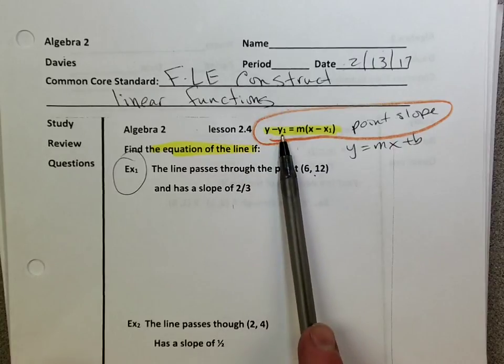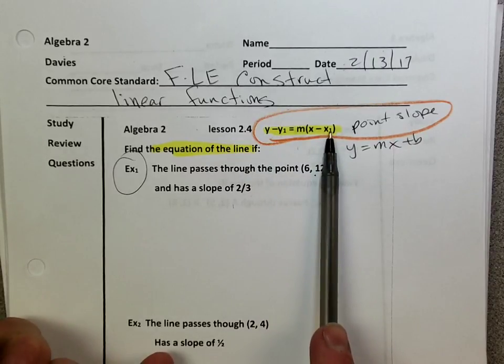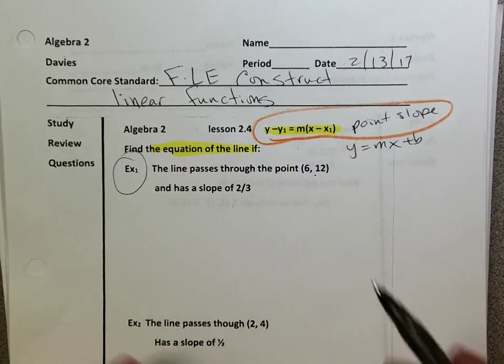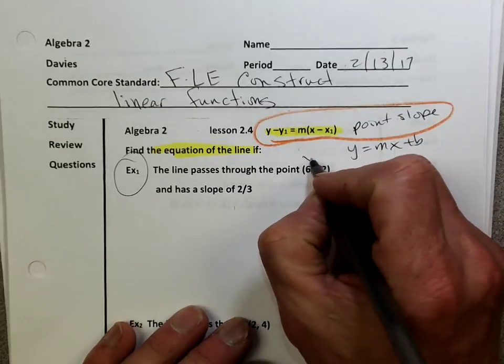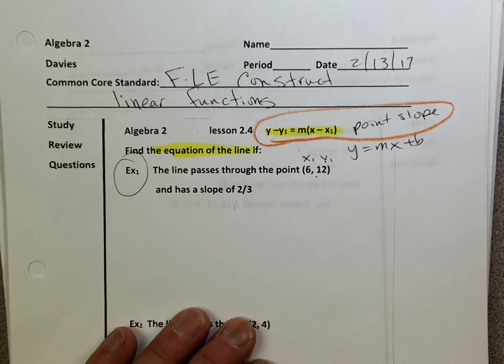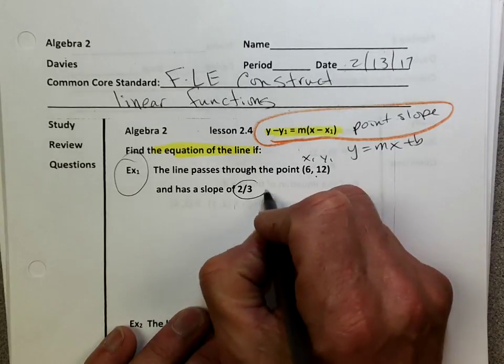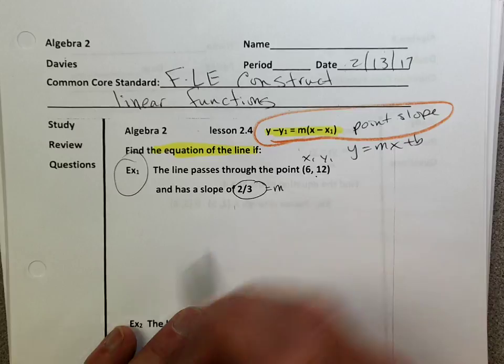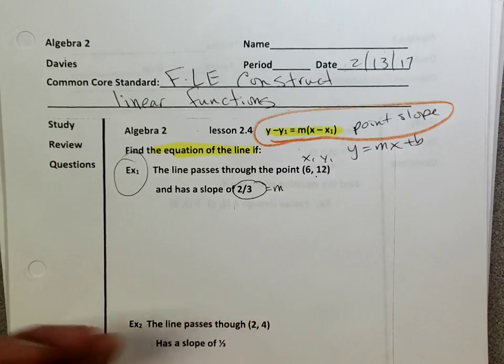But it also has this y1 and this x1. That comes from the point. So every point has an x and a y. This is going to be x1, y1. And every equation needs to have a slope. And my slope is 2/3, and that's the symbol m. Okay, m represents slope.